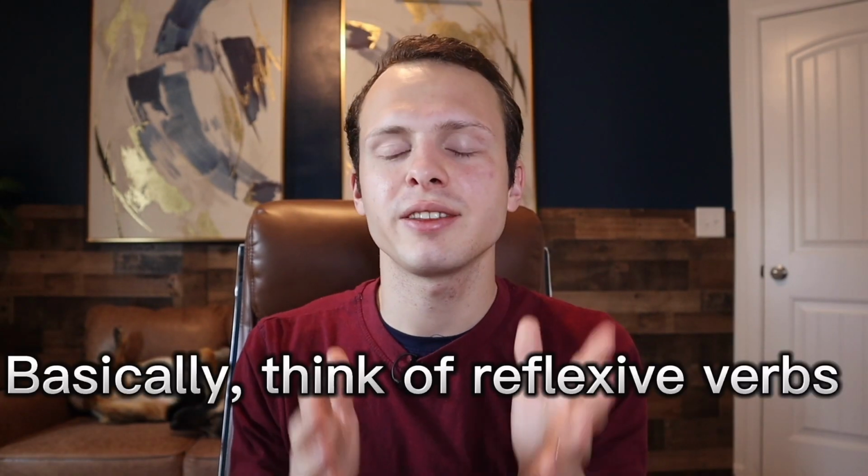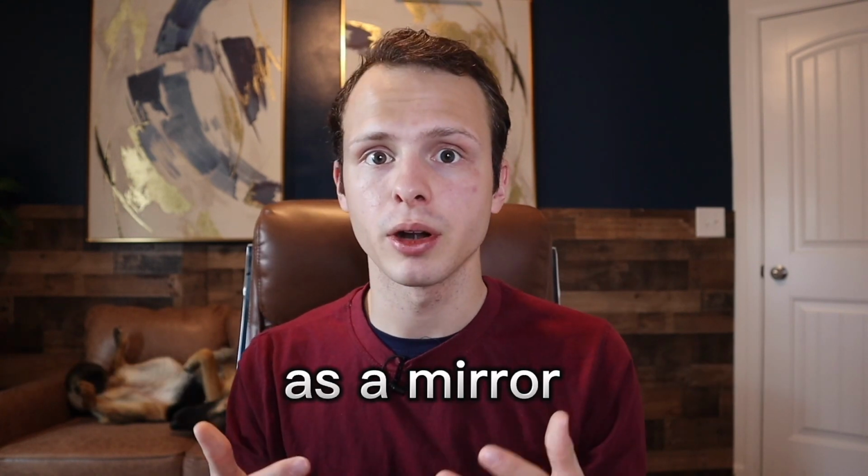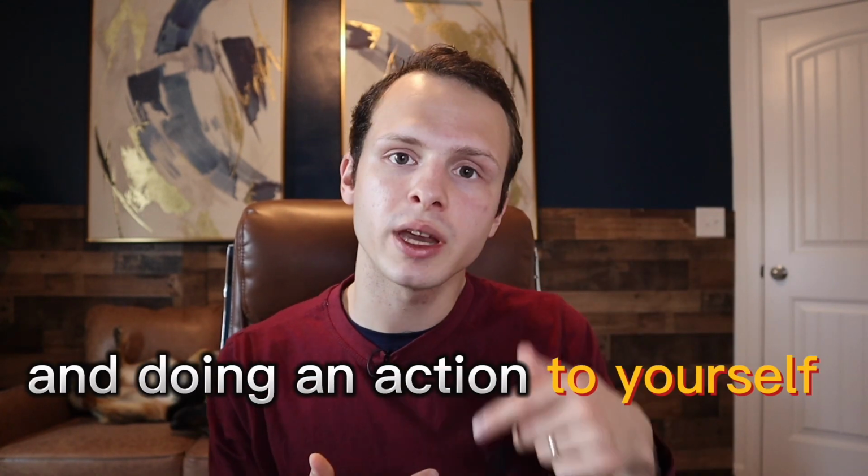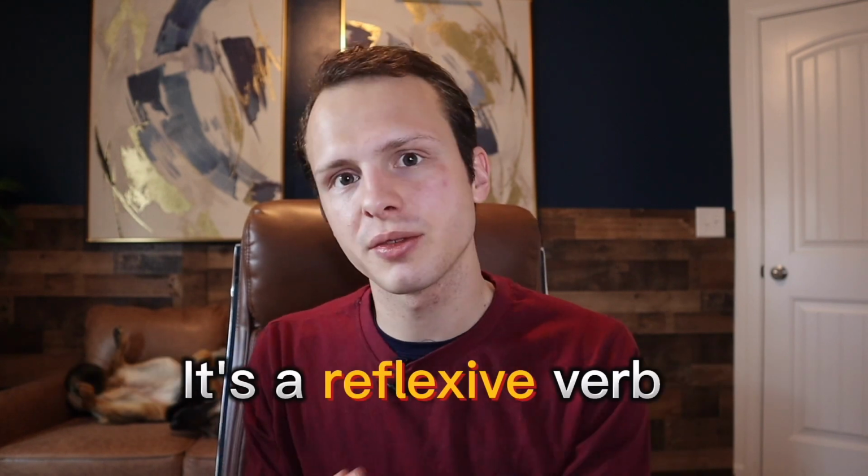Now, on to reflexive verbs. Let's start with how they work, and then I'll move on to some of the most essential reflexive verbs that you can be using starting today. Reflexive verbs are where the subject or the action taker is the same as the object or the acted upon. Basically, think of reflexive verbs as a mirror. If you're looking at yourself and doing an action to yourself, it's a reflexive verb.